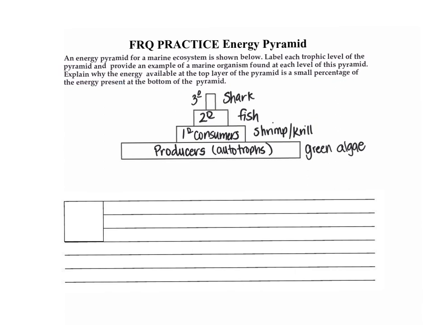In other words, as the consumers eat the producers, the amount of energy that the consumers are going to get from the producers is not 100%. And there's something that we call the 10% rule. Basically, what it boils down to is that roughly 10% of the energy that is in the producers, in the biomass of these producers, only 10% of it would be available at the next level. The rest of it is going to be lost as heat.